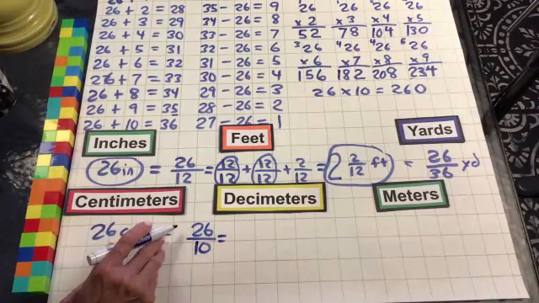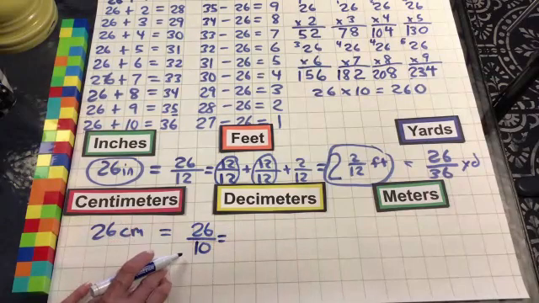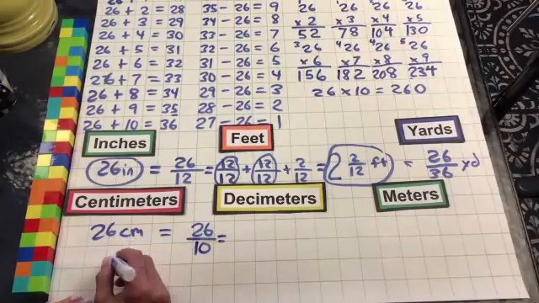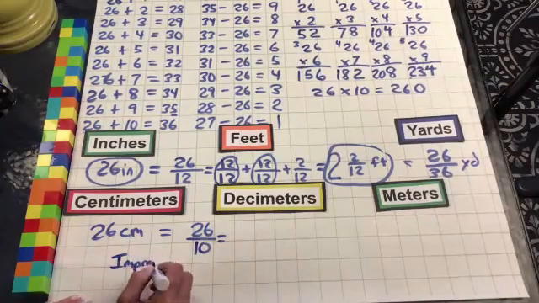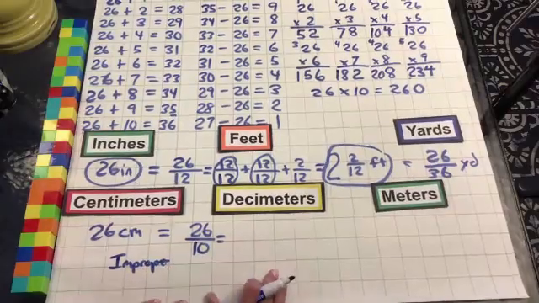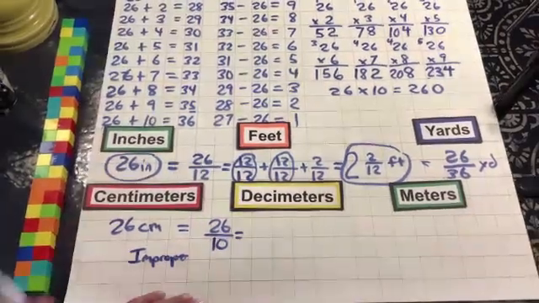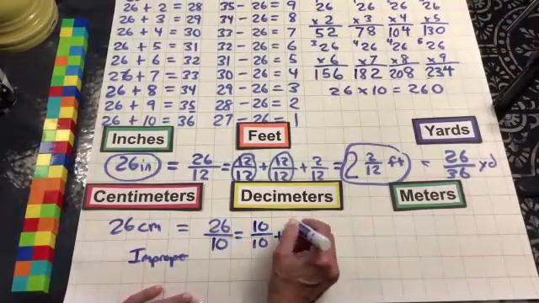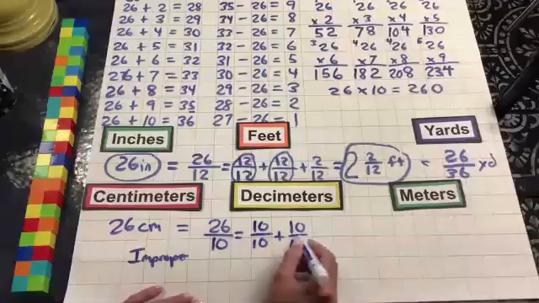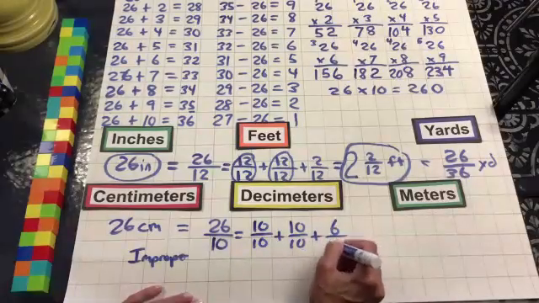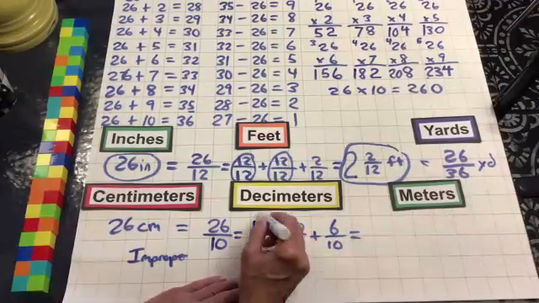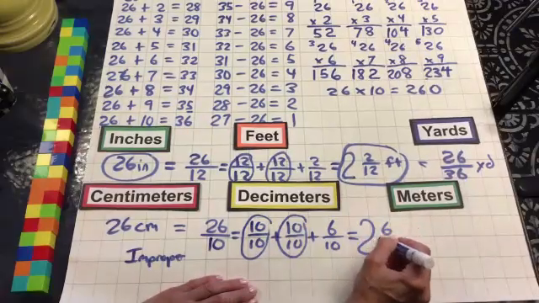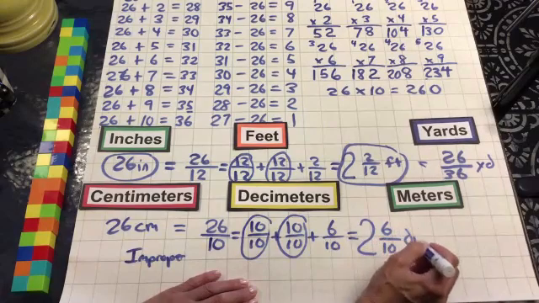And remember, the top number is the numerator, the bottom number is the denominator. And if the top number is bigger than the bottom number, that's called an improper fraction. And it's just little terms I'm throwing out there, so we keep getting a little file built on that. So we have 10 over 10 plus 10 over 10. That's 20 so far. We still have 6 more, so we put that over 10. And so we know we have 2 whole decimeters and 6/10 decimeter.